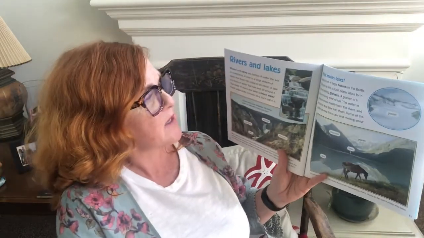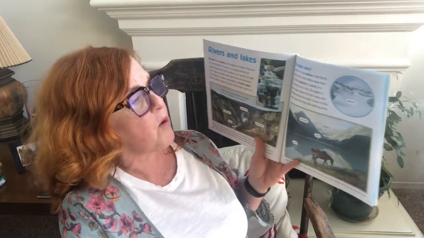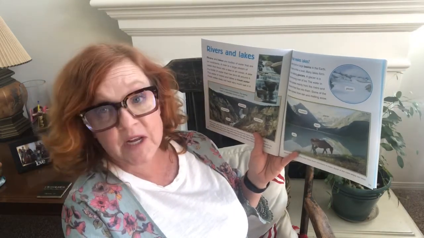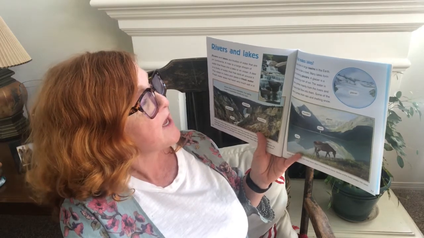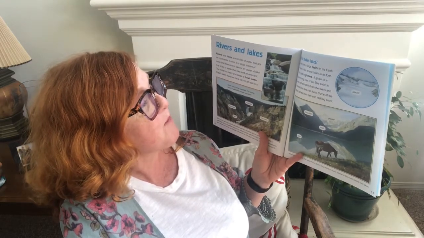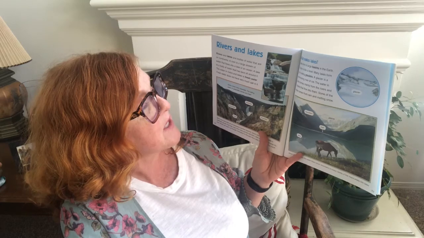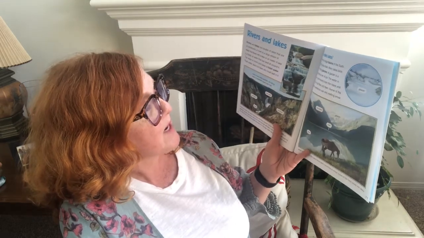What makes lakes? Lakes form in large basins in the earth. A basin is like a bowl. Many lakes form from melting glaciers. A glacier is a slow-moving river of ice. The water in the lakes comes mainly from rivers and streams that flow into them. Some of the water comes from rain and melting snow.